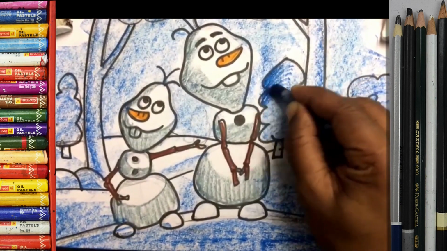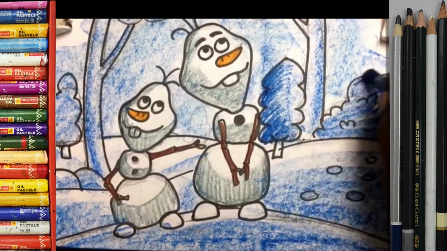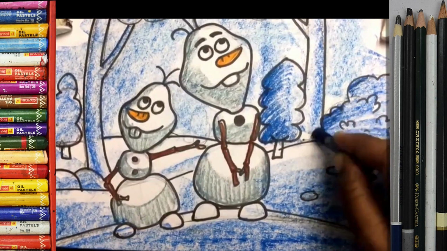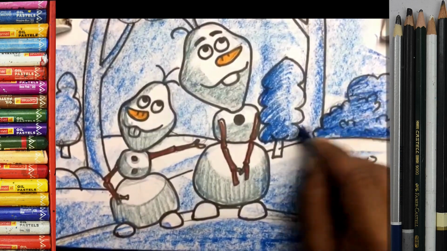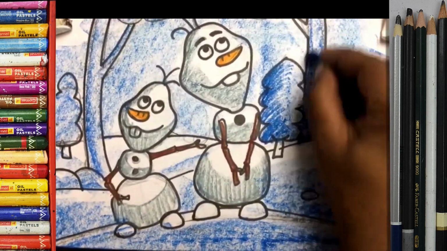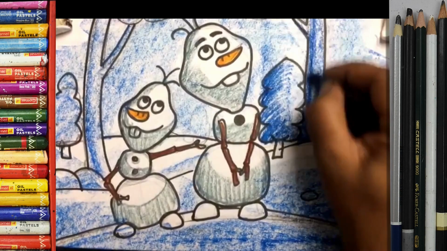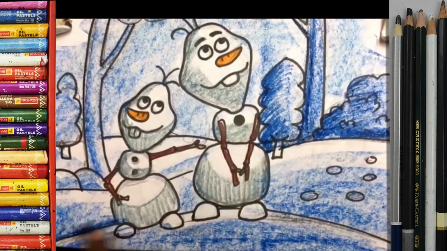Can put some blue color over here. Dark blue. Prussian blue, I'm using Prussian blue.